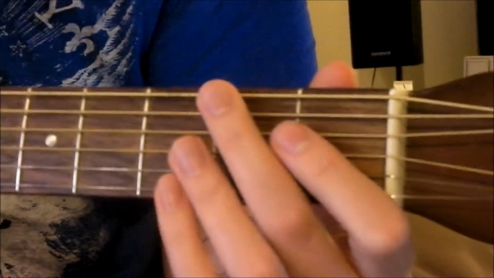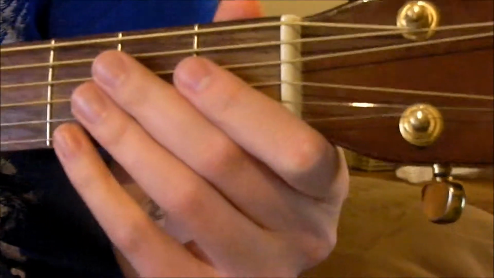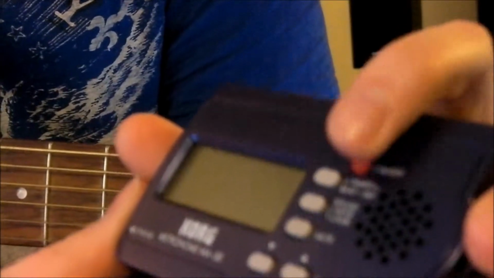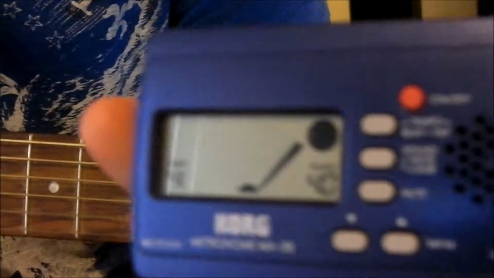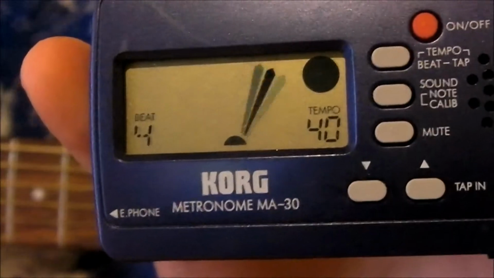Okay, now that we have a good grip on these three chords, what I want you to do is get your metronome out. Hopefully you can see this. What I want you to do is an exercise that I actually picked up from another guitar teacher. If you turn the metronome on, turn it to the lowest setting that you can, starting out. This is at 40 beats per minute. It's a very slow tempo.